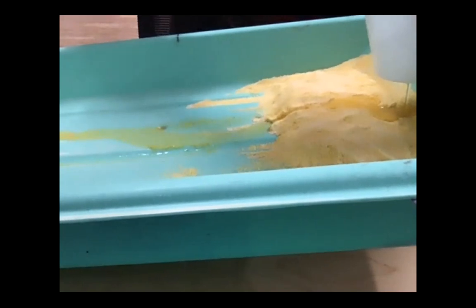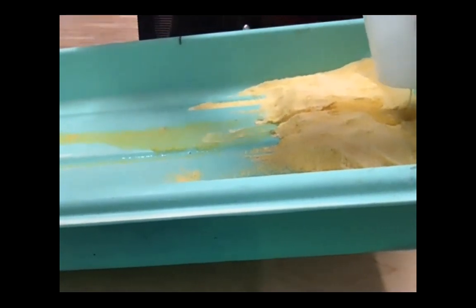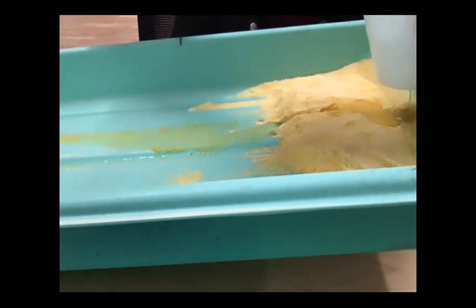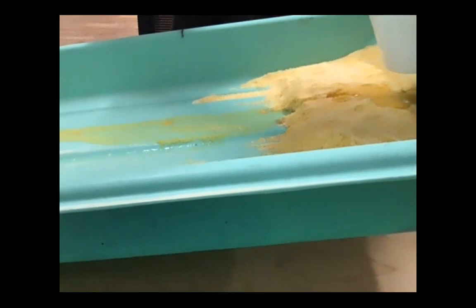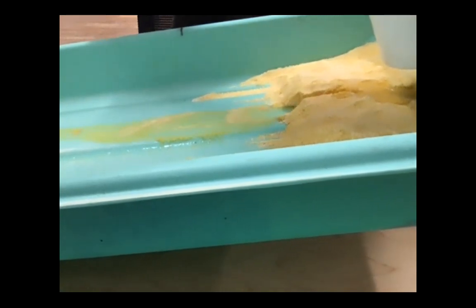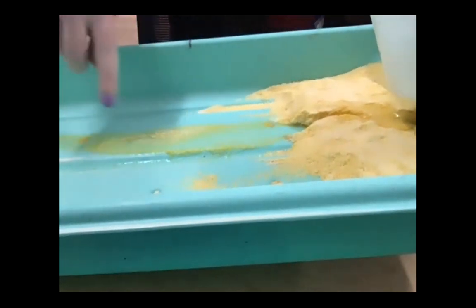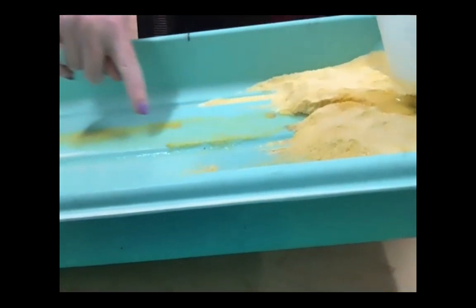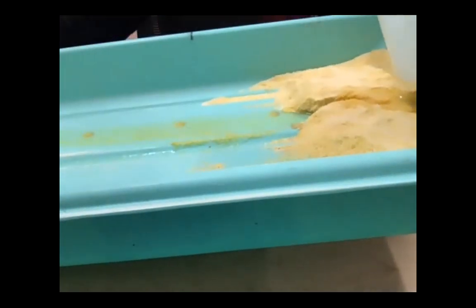All right, so you can already see some erosion happening. The water is picking up the cornmeal, which is our sediment, as it's flowing through, and it's carrying it with it. I don't know if you can see, oh, there was a big piece. All the sediment that's moving down right here, that's all erosion.